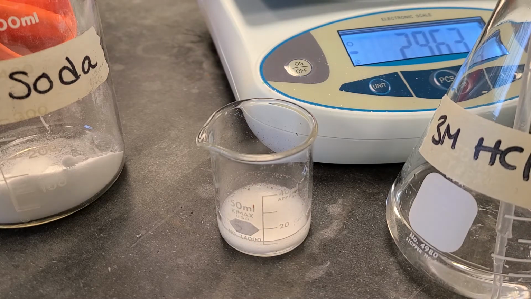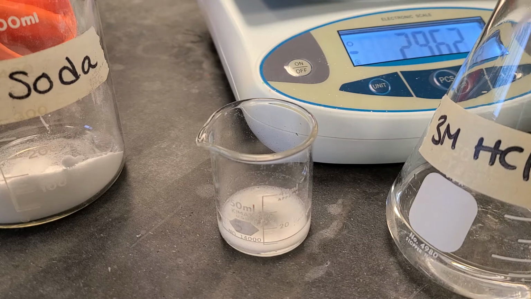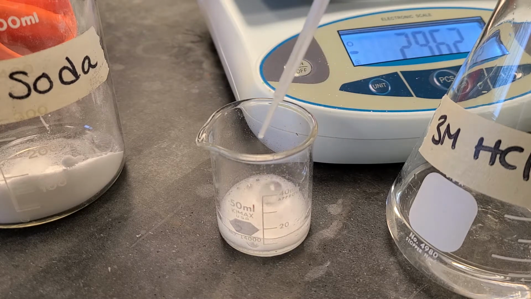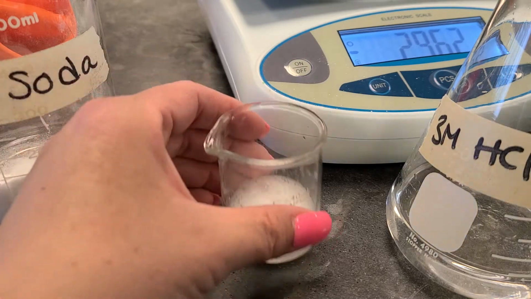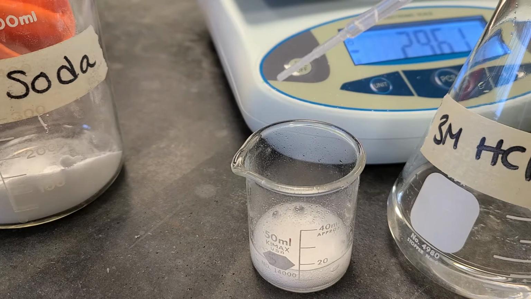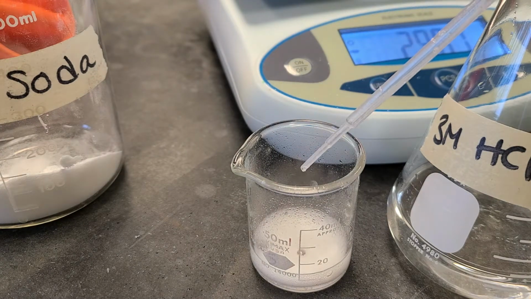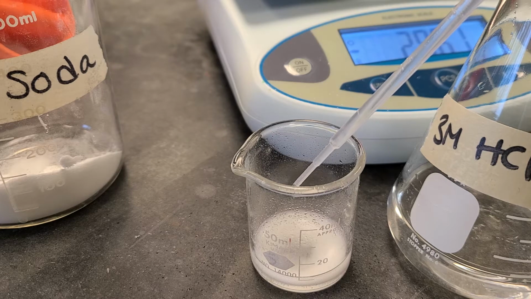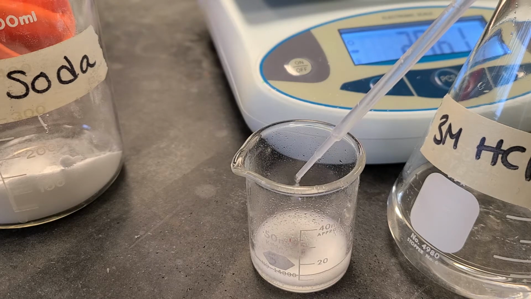And I'm going to add the hydrochloric acid until I see this solution stop fizzling. So you can see that it's still fizzling. Give it a little swirl. So you can tell that there is a gas coming off of the bubbles, and that is one of the byproducts from this lab.